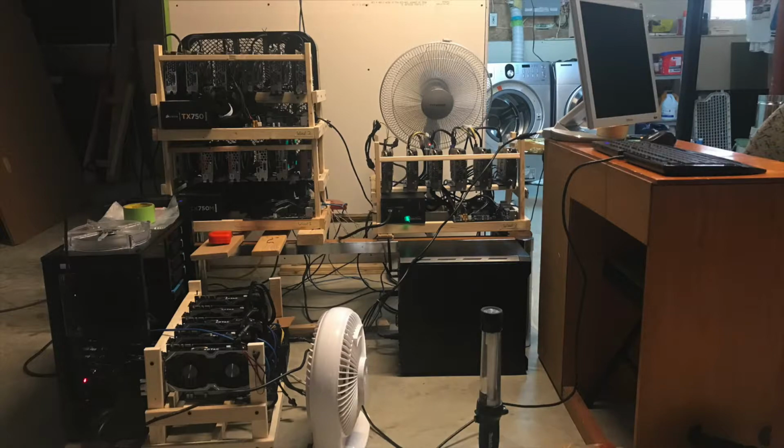On this rig I have 6 Zotac 1070s. Each card has 8 gigs of memory. Multiply that by 6 and you get 48 gigs.